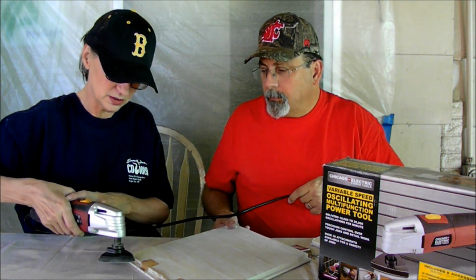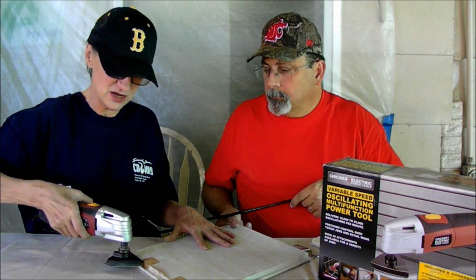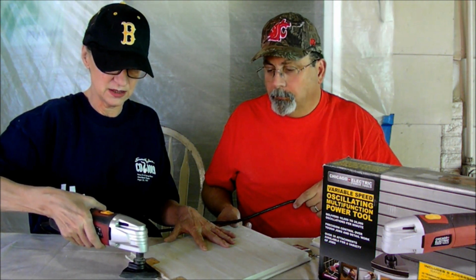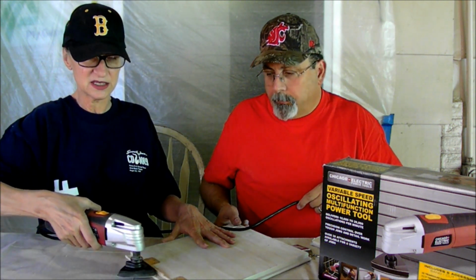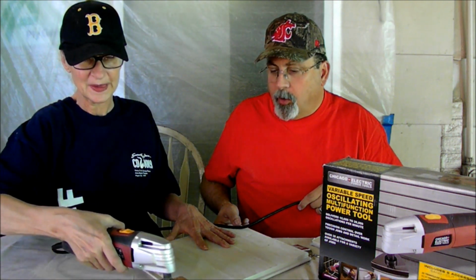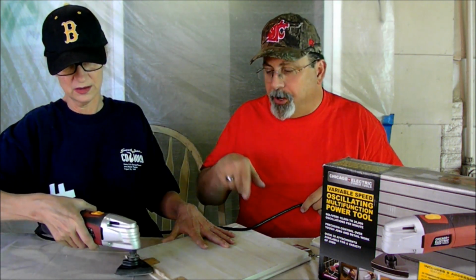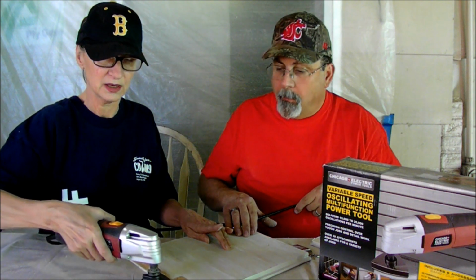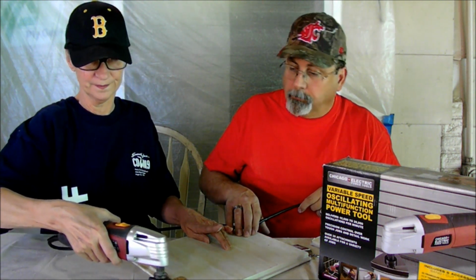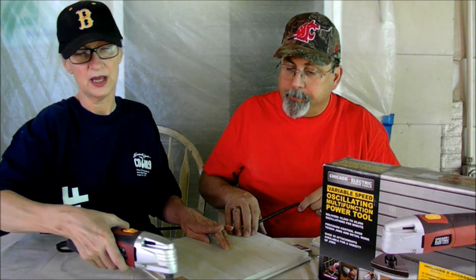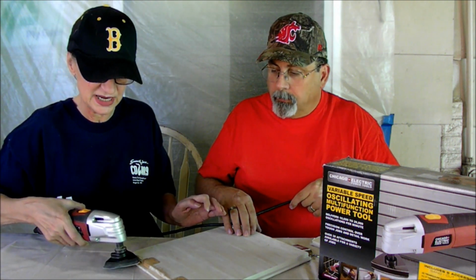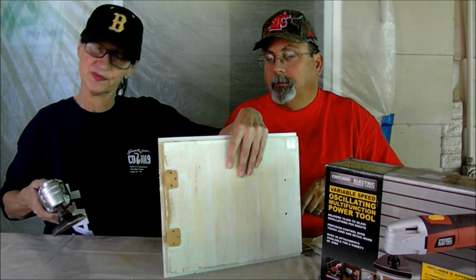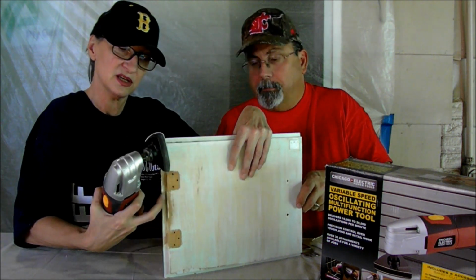So, lay it down flat like this, right? Yep. And I just move it along like that, nice and slow. You want to use nice, long, smooth strokes when you're doing this. And you just feel it. It's still a little bit rough. Okay, so that's nice and smooth right now. And you see the difference in how this looks? Just a couple minutes.